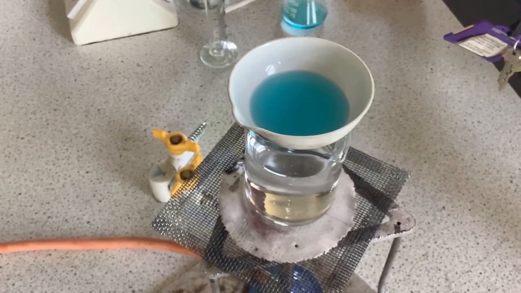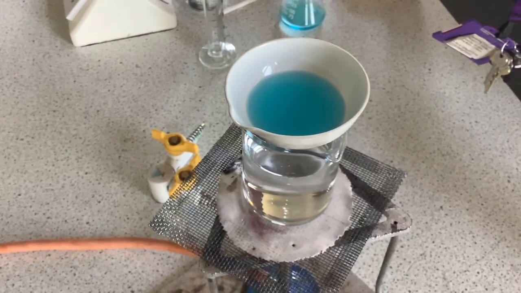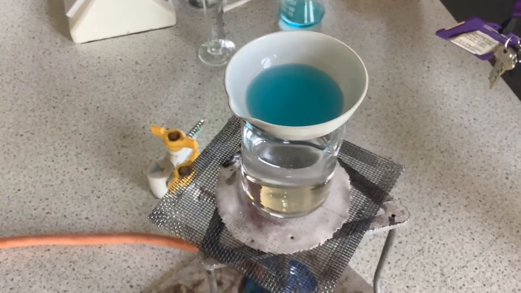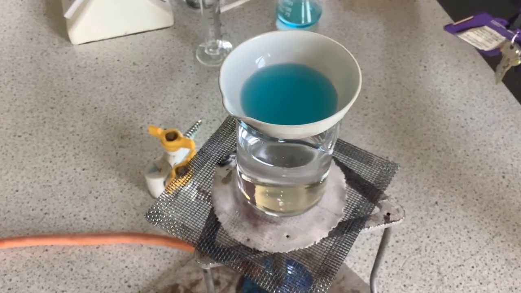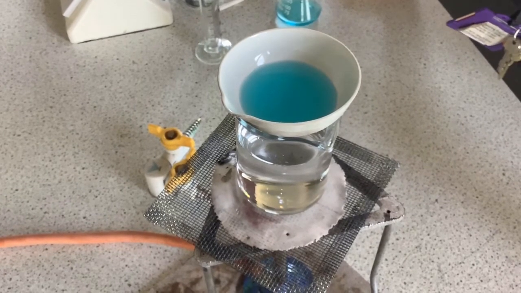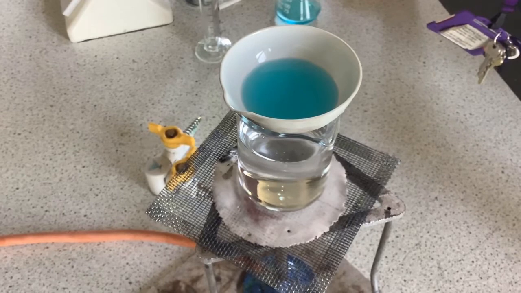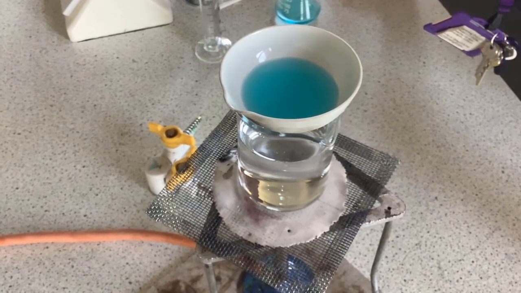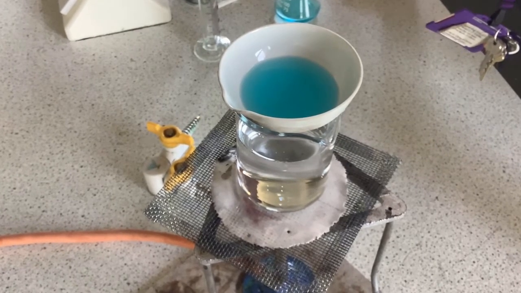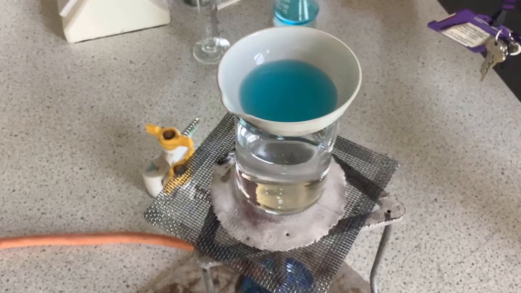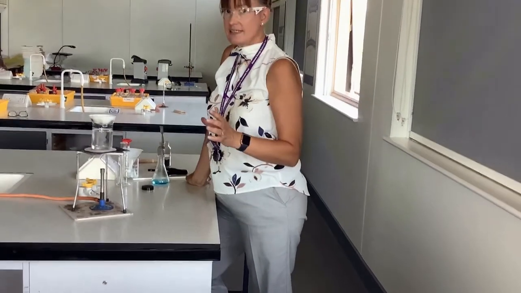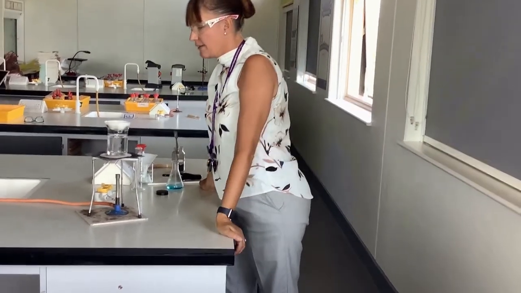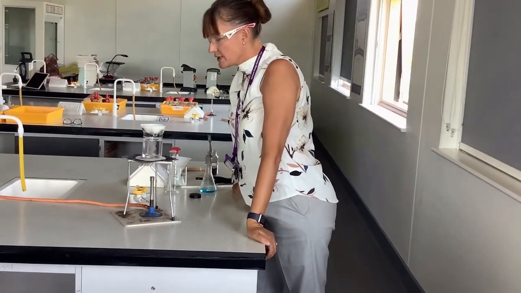Now, one thing to be really careful about in this, and the way that students lose a lot of marks, is they say that they evaporate off all the water, and we don't do that. All we do is we evaporate a little bit of the water to concentrate the solution, and then we leave the solution on the side to crystallise and form copper sulfate crystals.